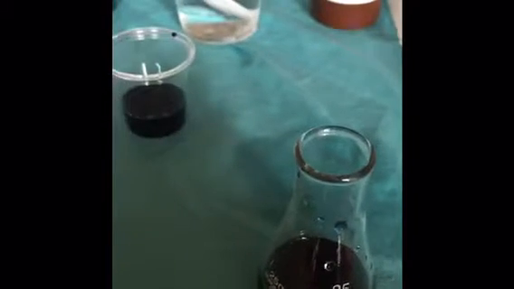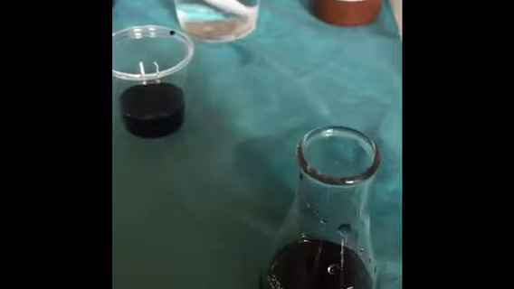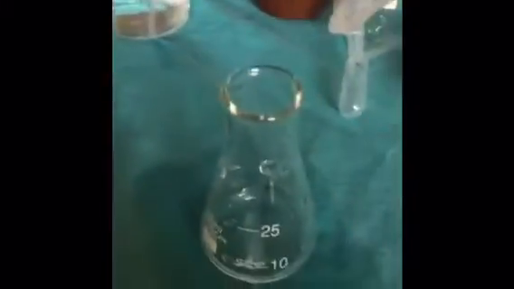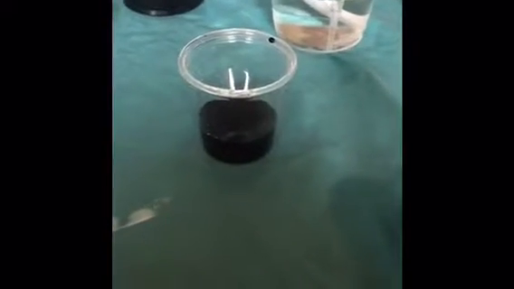Now I've recorded all of the volumes of DCPIP used to titrate the ascorbic acid for each ascorbic acid concentration. I'm going to move on to activity 2, titrating the unknown concentration. So here I have my 2 milliliters of the unknown ascorbic acid solution, and I'm going to determine its concentration using the titration of the DCPIP.